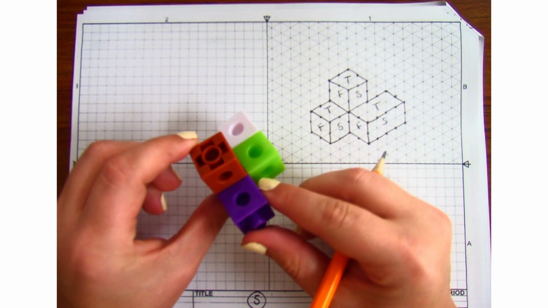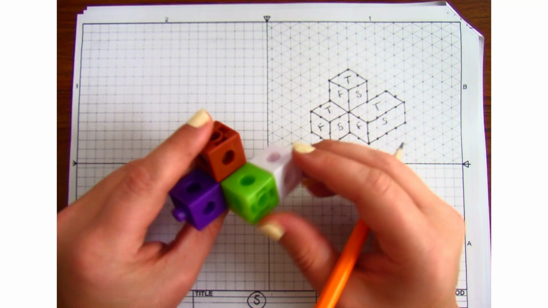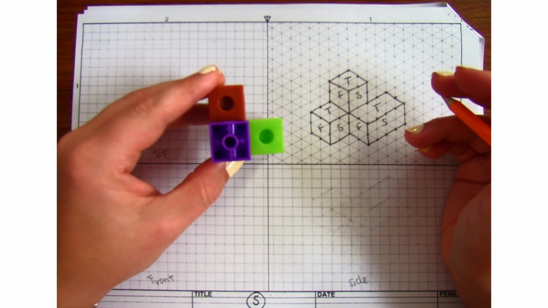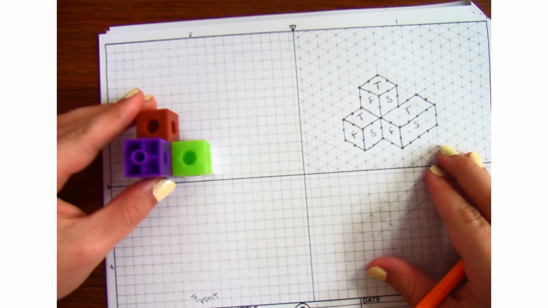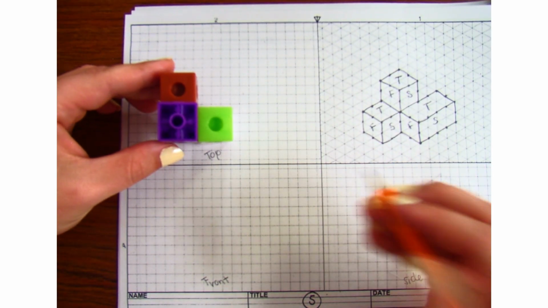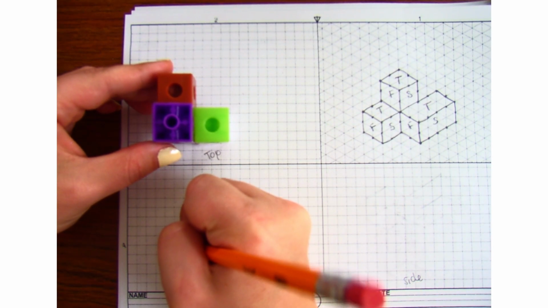You can pause it here to build it if you need to. Front view would be this L shape. I'm going to say this is the corner of the purple cube.